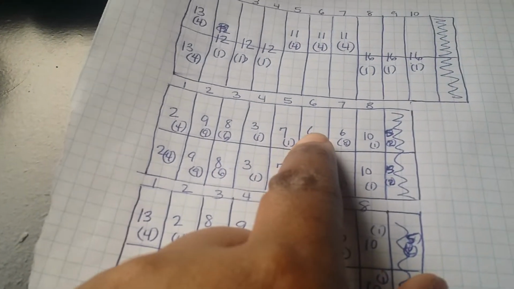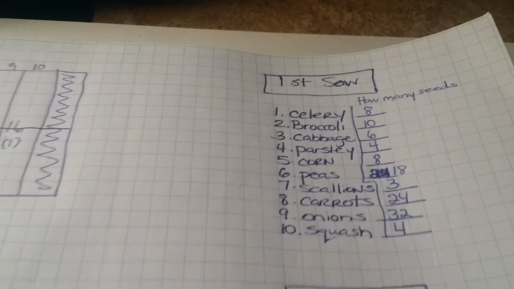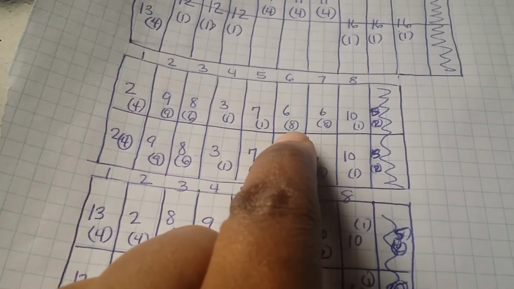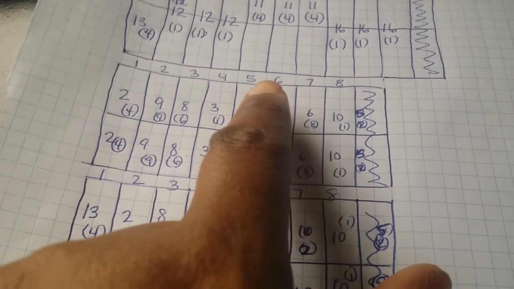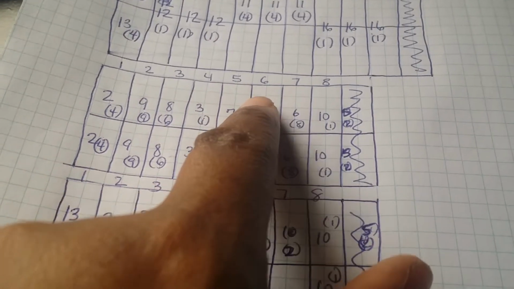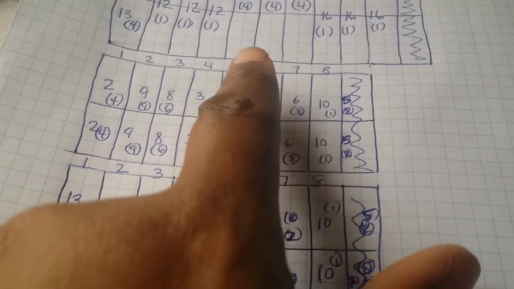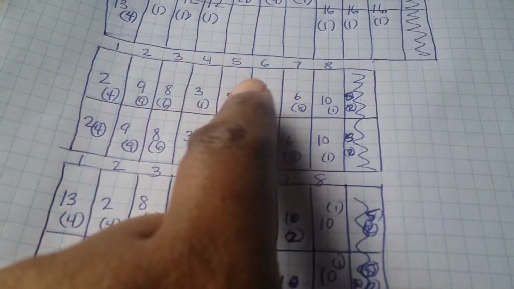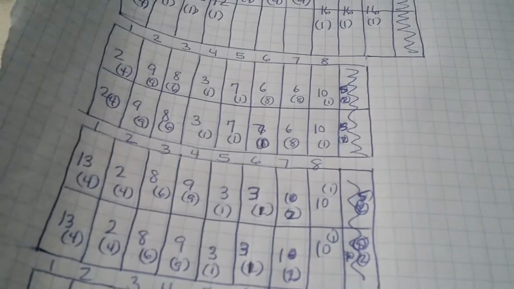So number 6 represents the number of the peas on the list, and 8 represents how many seeds are going to go in that space. Got me? You can see it'll be 1, 2, 3, 4, 5, 6, 7, 8. That's how you put the seeds in the ground. Or if it's 4, you do 1, 2, 3, 4. I'm trying to keep it focused for you guys.